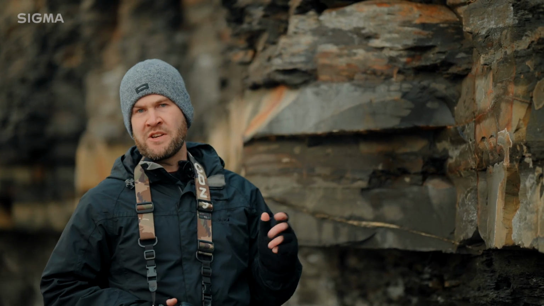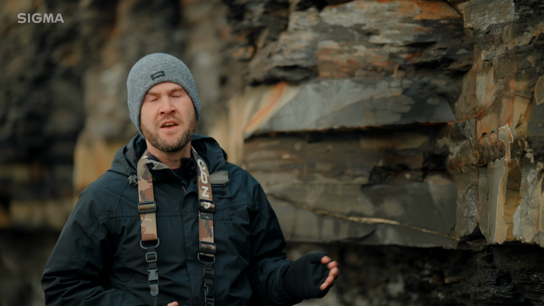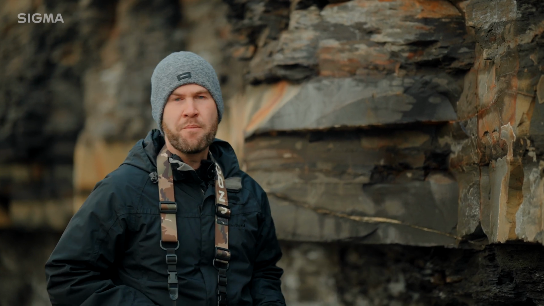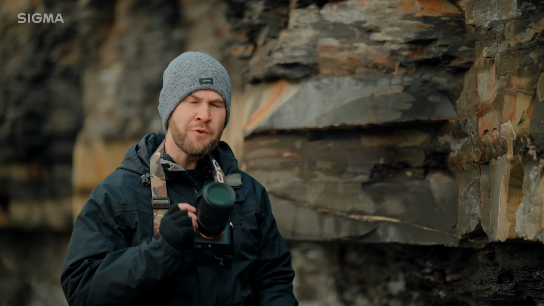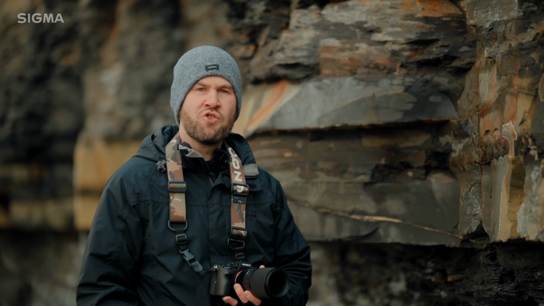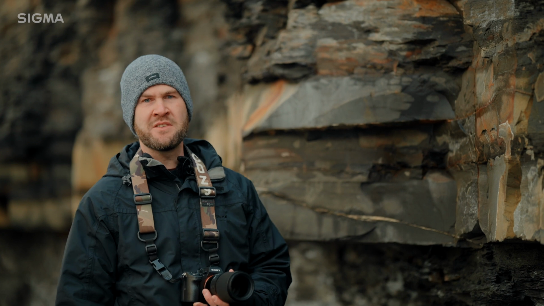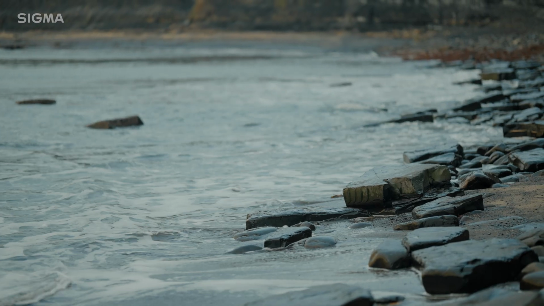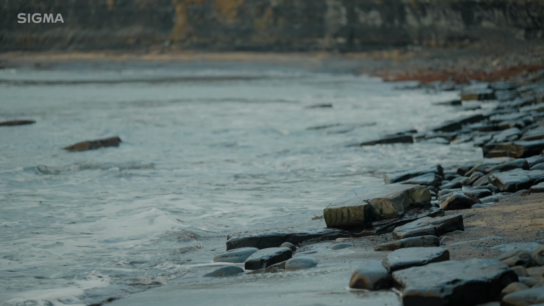So what I'm going to do is make sure that my shutter speed is fast enough to compensate for any blur that might occur from shooting handheld, and I'm going to use an aperture of around f8 or f11 to make sure I can maintain some sharp, crisp images. We've got plenty of daylight here today, so it's not going to be too much of a problem.